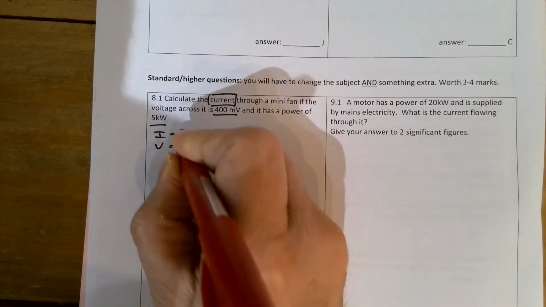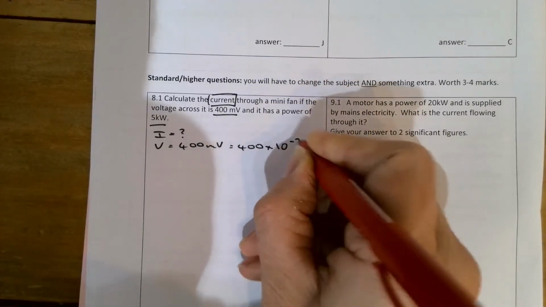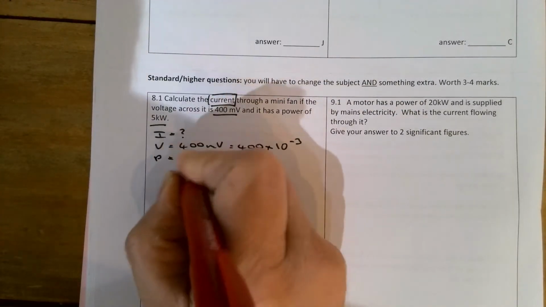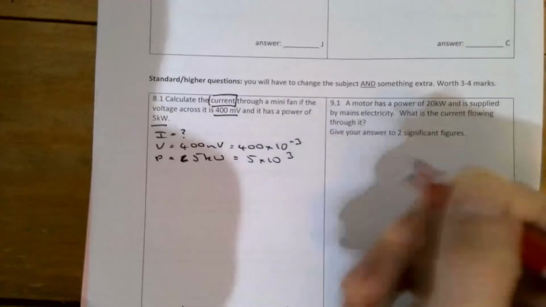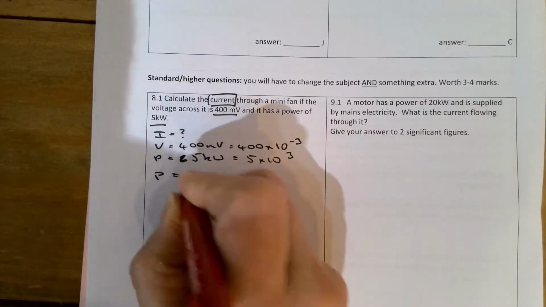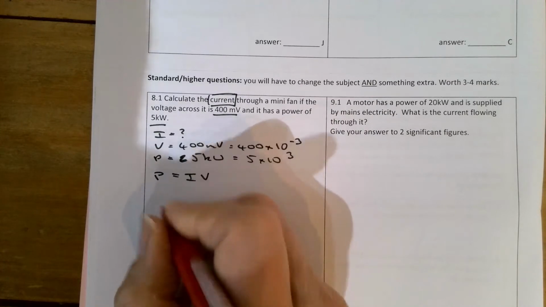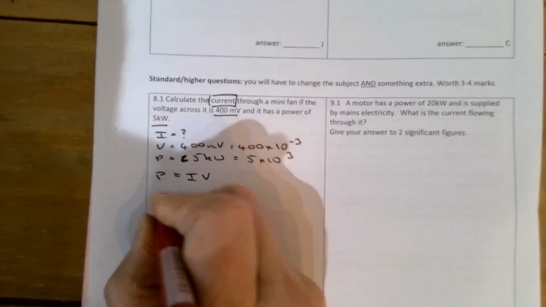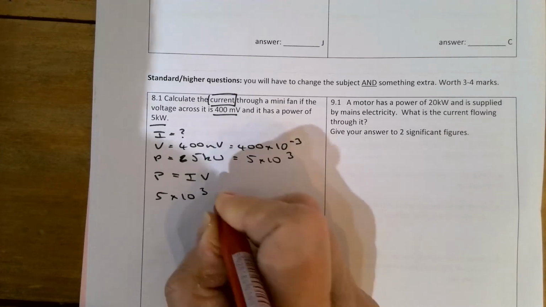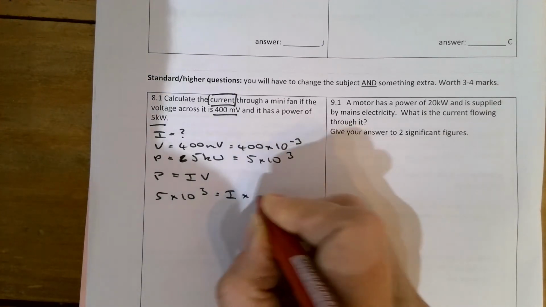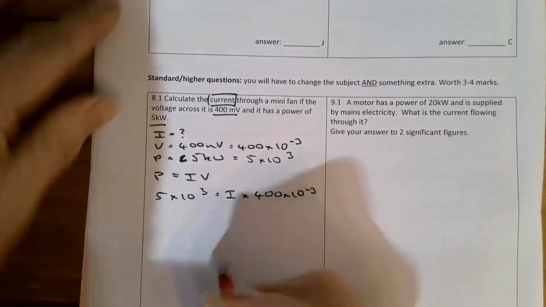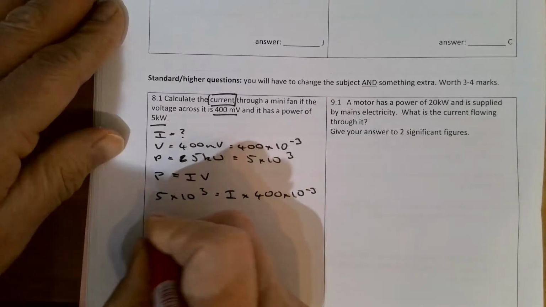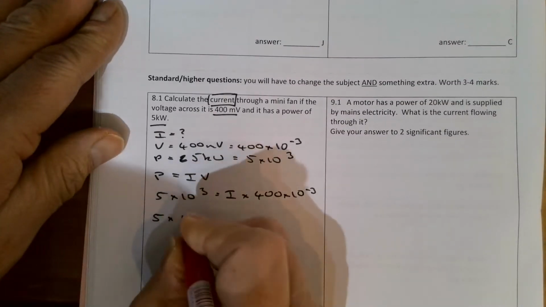Voltage V, potential difference, is 400 millivolts, which is equal to 400 times 10 to the minus 3. Power is equal to 5 kilowatts, which is equal to 5 times 10 to the 3. So power is equal to IV. Substitute my numbers in. So I've got 5 times 10 to the 3 is equal to I times 400 times 10 to the minus 3. So divide both sides by 400 times 10 to the minus 3 to give I as the subject.